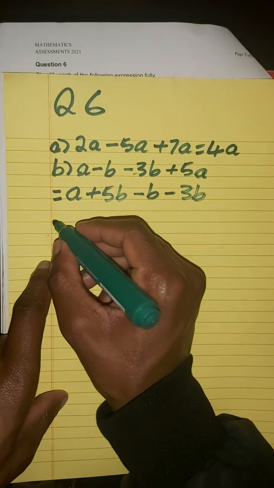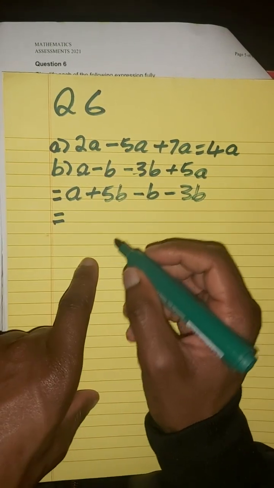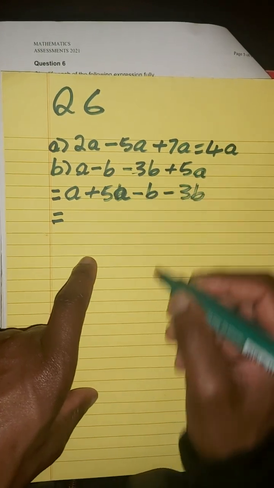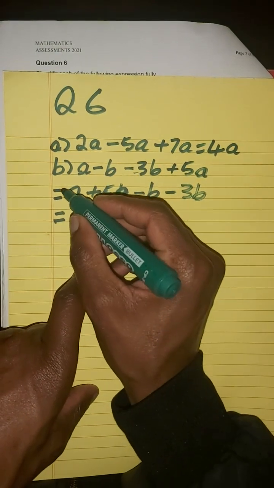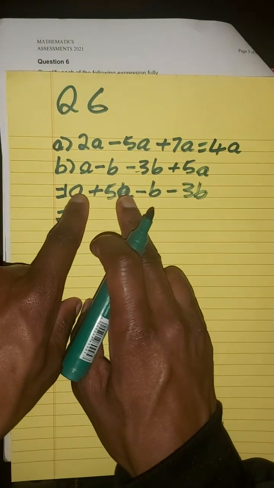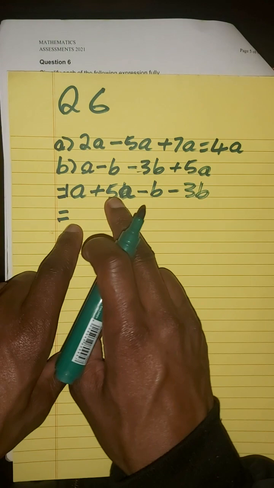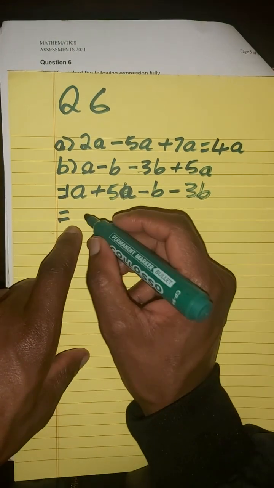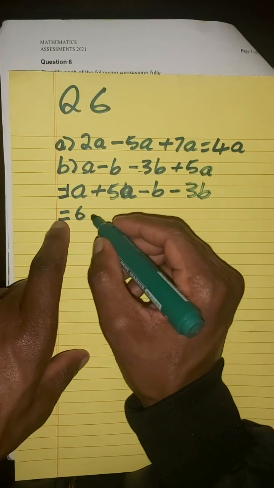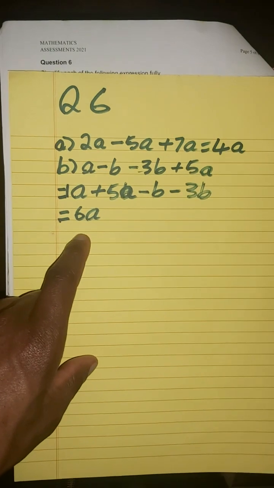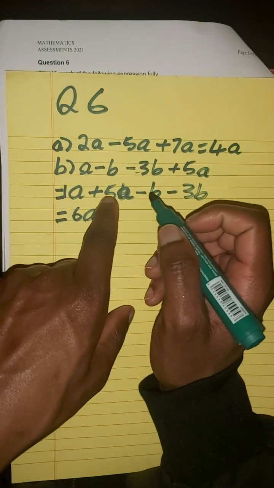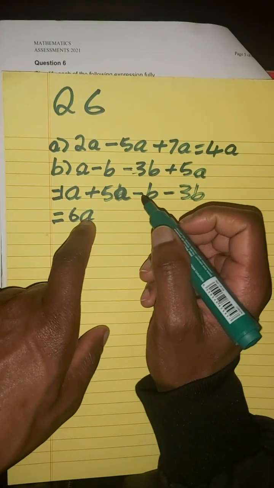Now I can add the like terms. Okay guys, here it's supposed to be a. I'm sorry, my bad. So now I know there's always a 1 here, right? I'm going to add the coefficients of the variable of a. So I'll say 1 plus 5 and I get a 6. I get a 6 of what? I get a 6 of a, because I'm adding the same thing, right? I'm adding a's. So what is 1a plus 5a? It is 6a. All right.